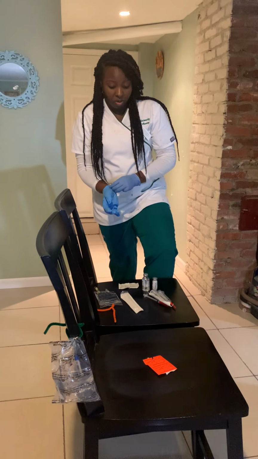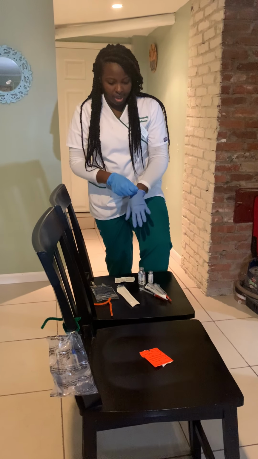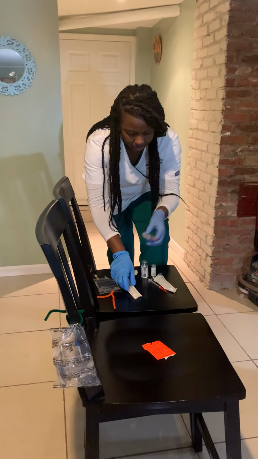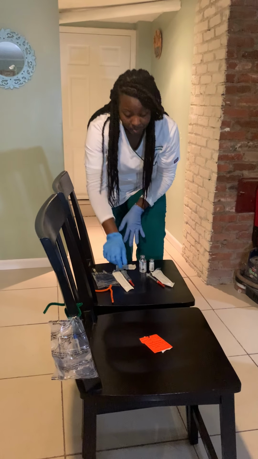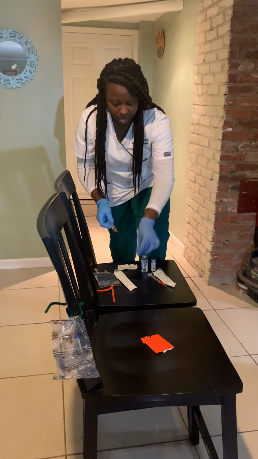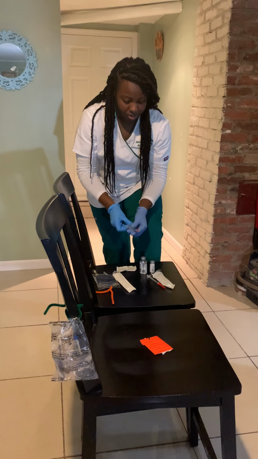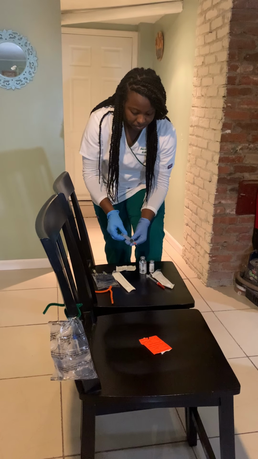So now going forward, I have the syringe here. This is a 12 ml syringe, and I'm going to uncap and pull in air to 5.6 ml.